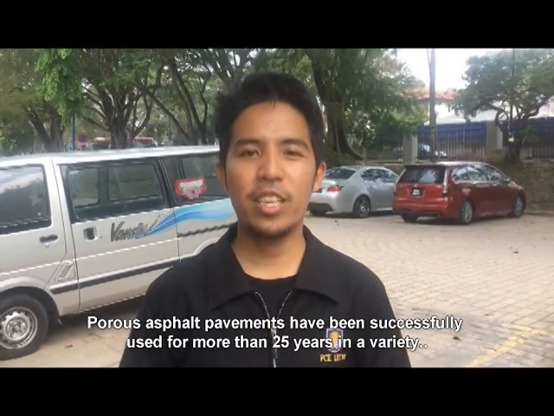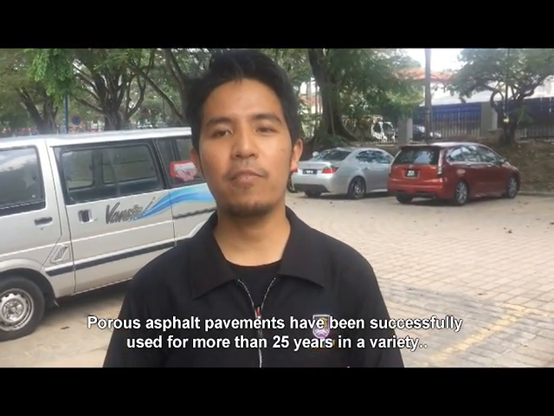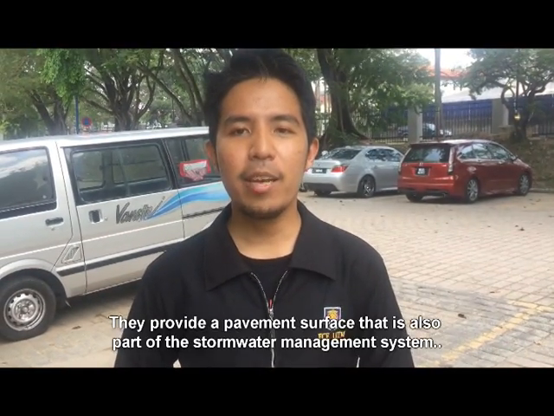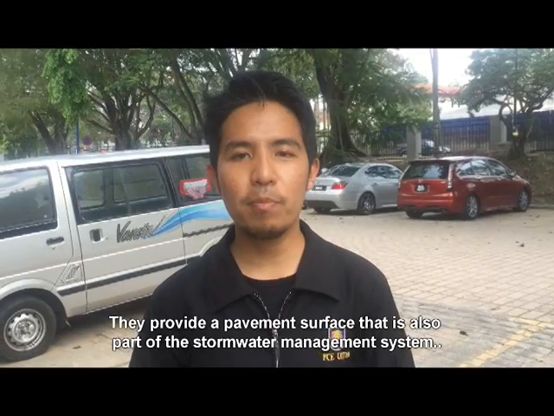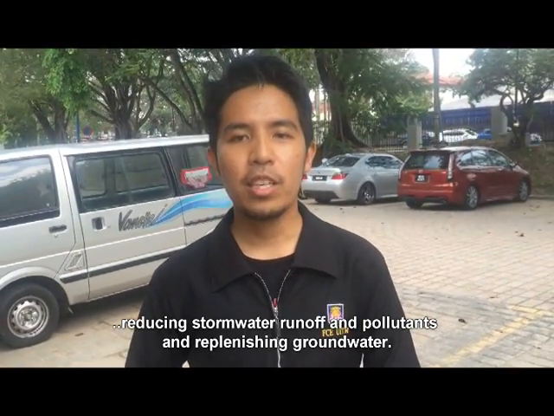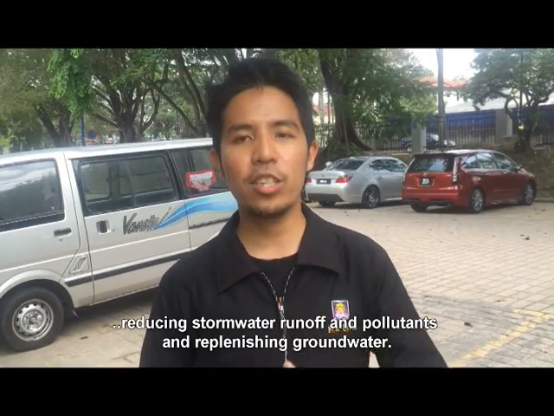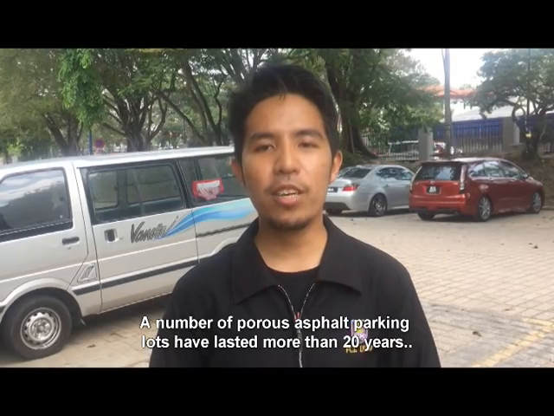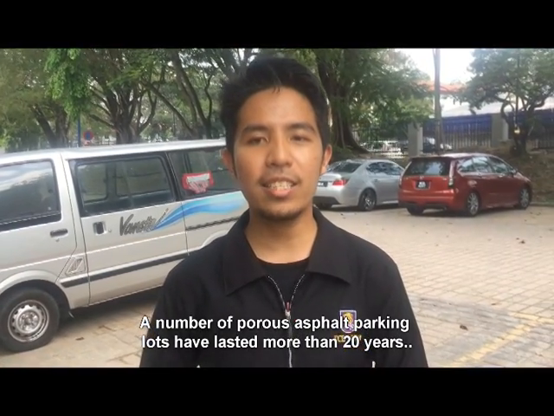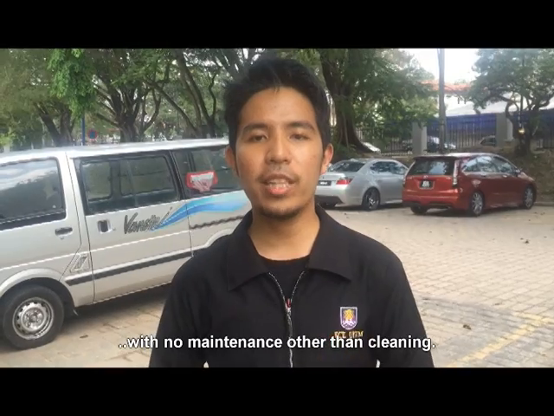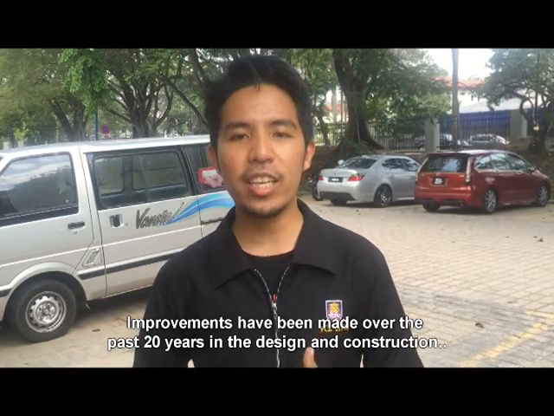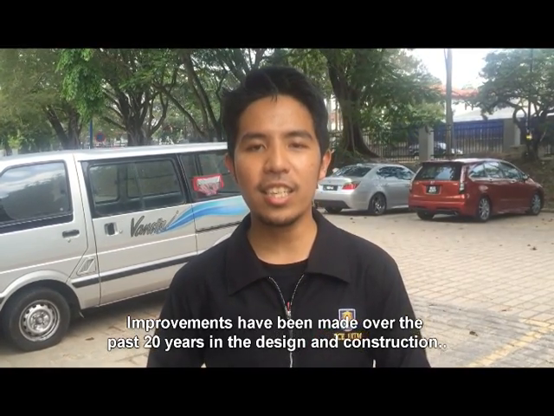As a conclusion, porous pavement has been successfully used for more than 35 years in a variety of climates around Malaysia. It provides a pavement surface that is also part of the stormwater management system, reducing stormwater runoff and pollutants and replenishing groundwater. A number of porous pavement parking lots have lasted more than 20 years with no maintenance other than cleaning. Improvements have been made over the past 20 years in the design and construction of the porous pavement mix.